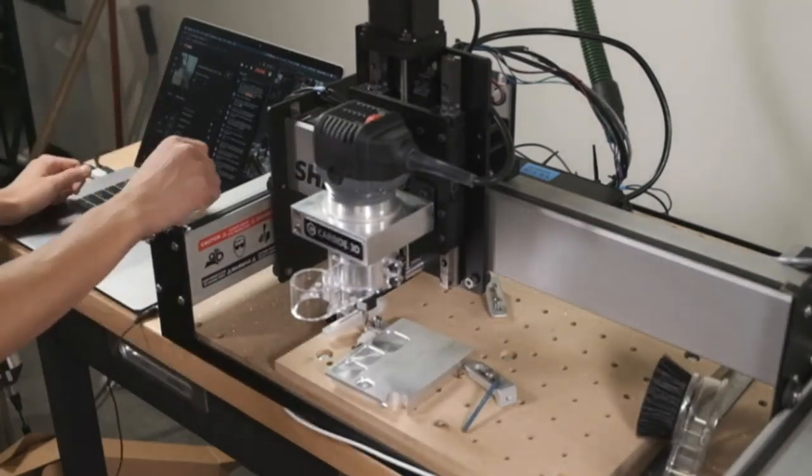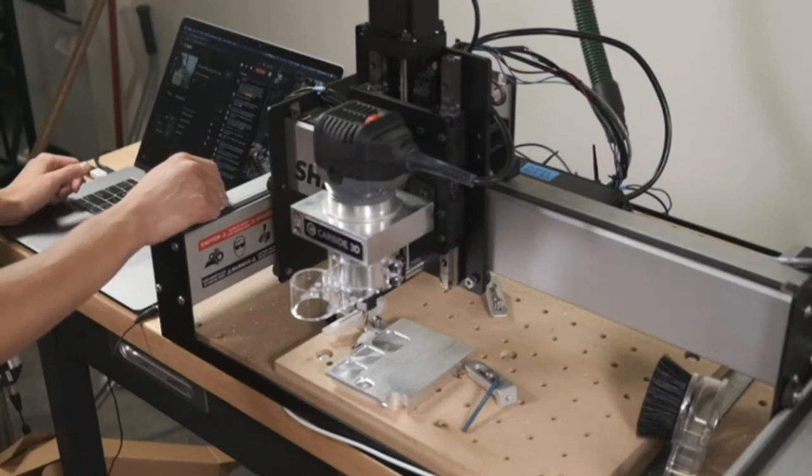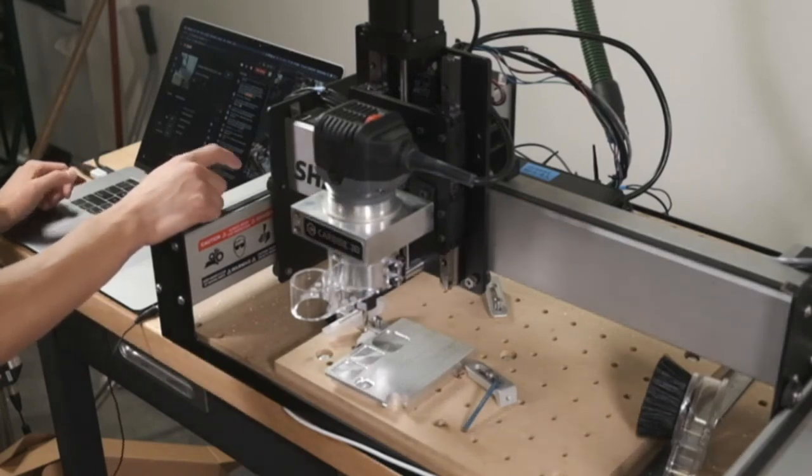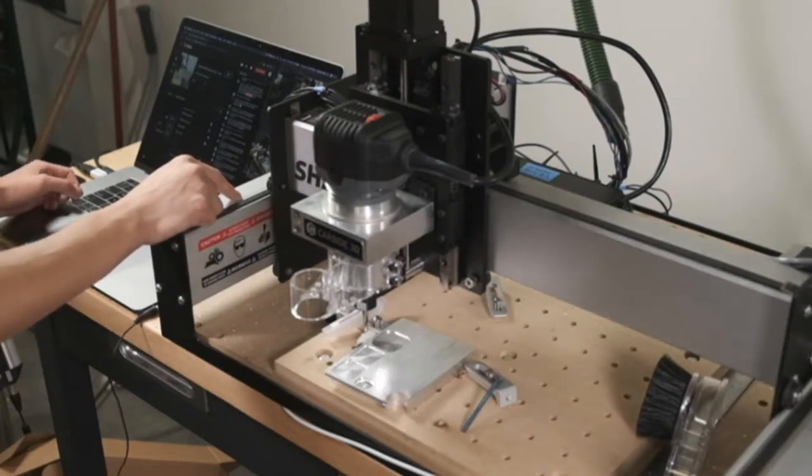Okay. X-axis belt on an original Nomad. I haven't dealt with that, but if you send an email to support, we can help you out on that.